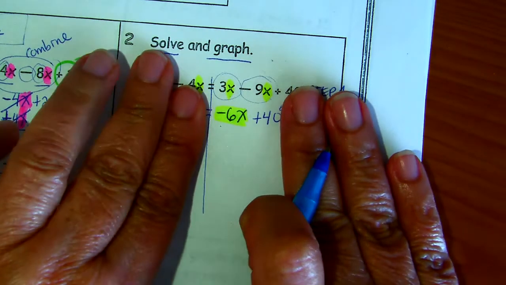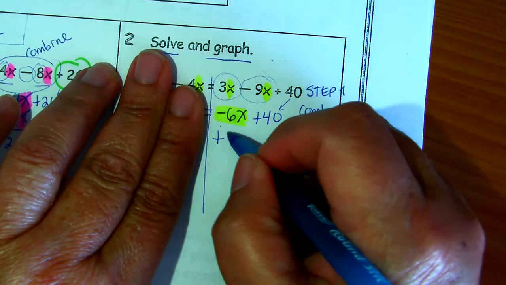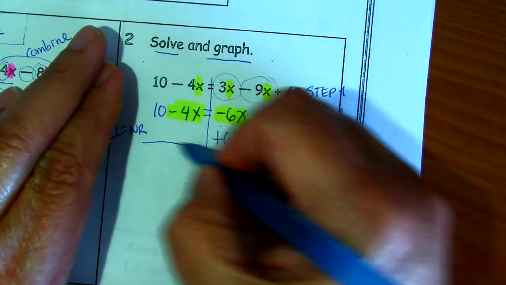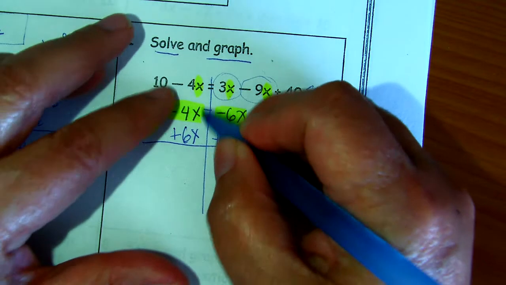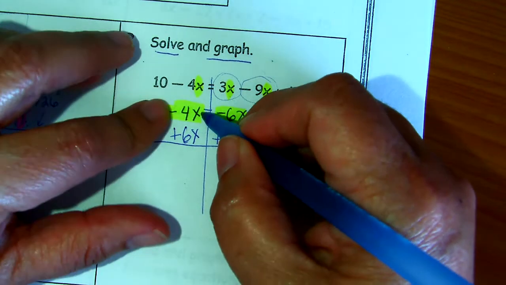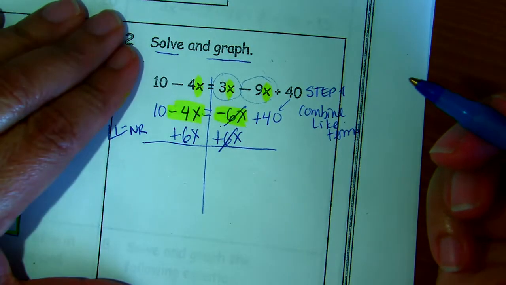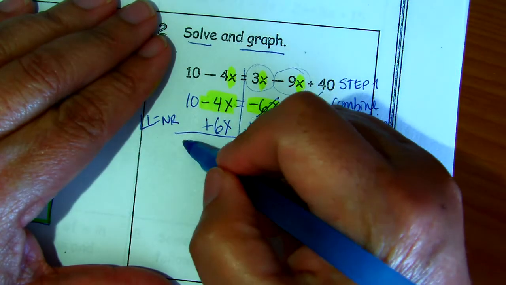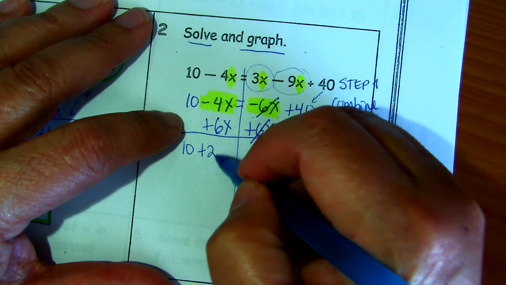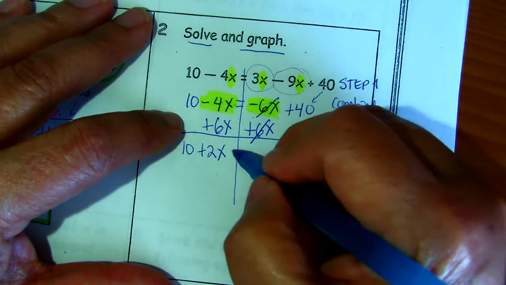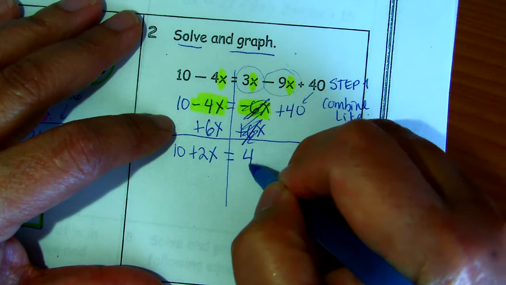So over here on this side, I don't want this guy right here, so I'm going to cancel it, and I cancel it by adding. I add here, and I add here. Notice how I put the 6x underneath the negative 4x. These two get canceled, so let's begin. Bring down the 10. What is negative 4 plus 6? Plus 2x. Bring down the equal. These two got canceled. They're not there anymore. And just bring down the 40.